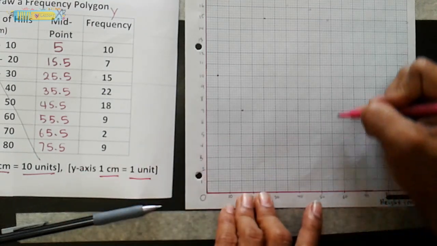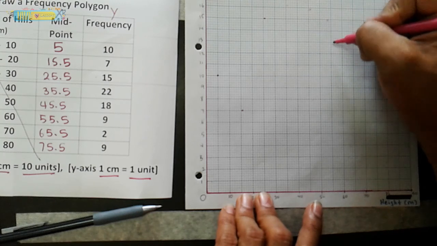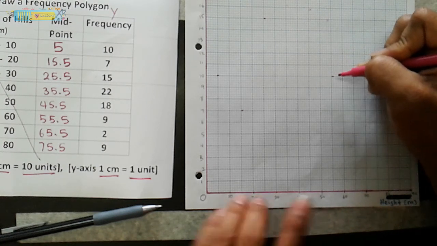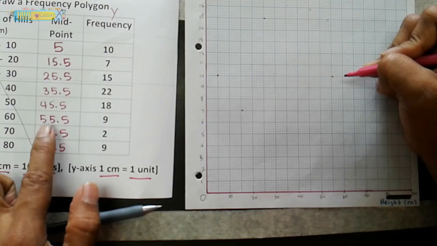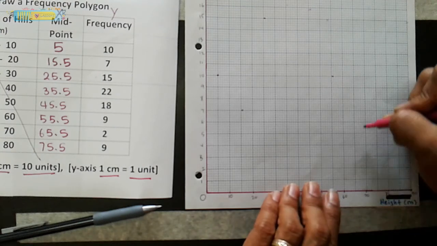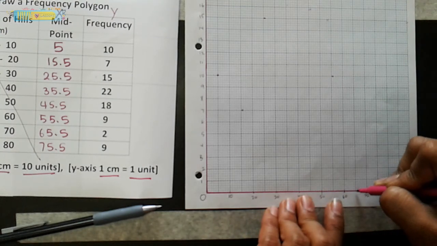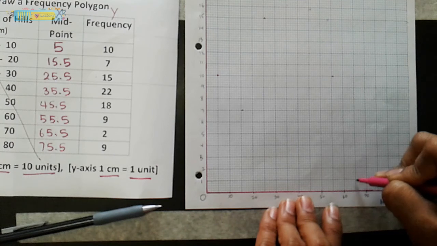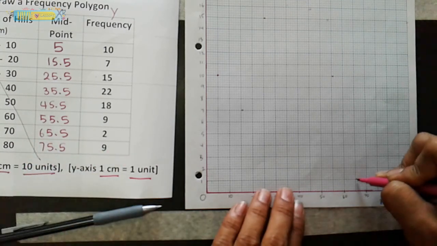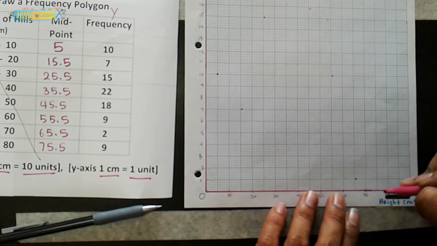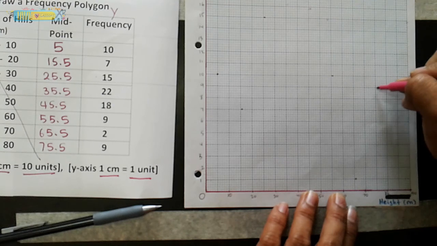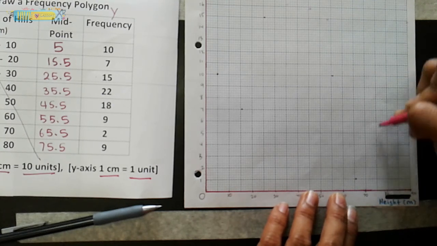Next one is 55.5, 9. 55.5 should be in between. 55.5 is between 55 and 56. Next one is 65.5, 2. Here's 65 in between the 60 and the 70. 65.5 is in between 65 and 66. And next one is 75.5, 9. Alright, 75.5, 9. So I think I lost it there.